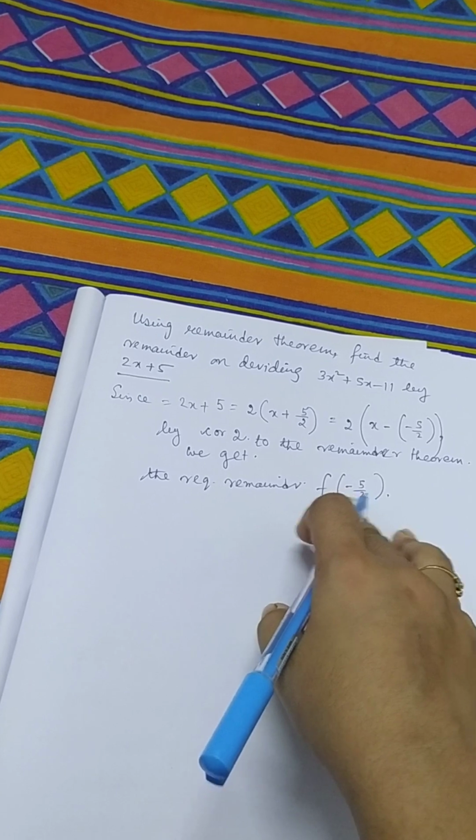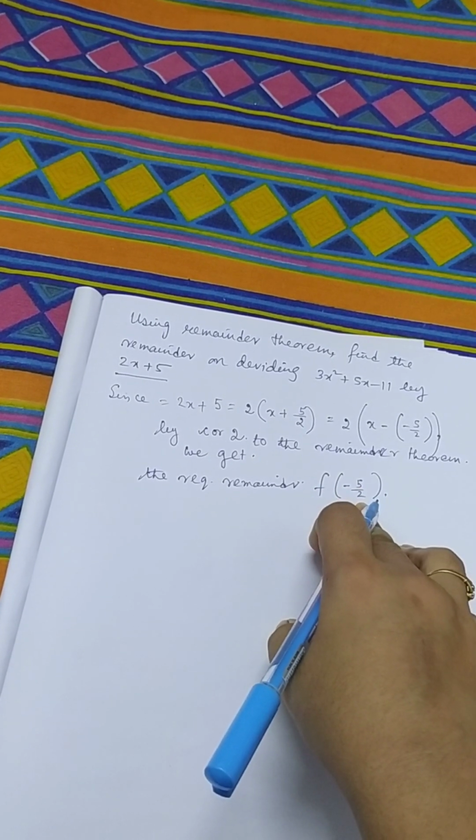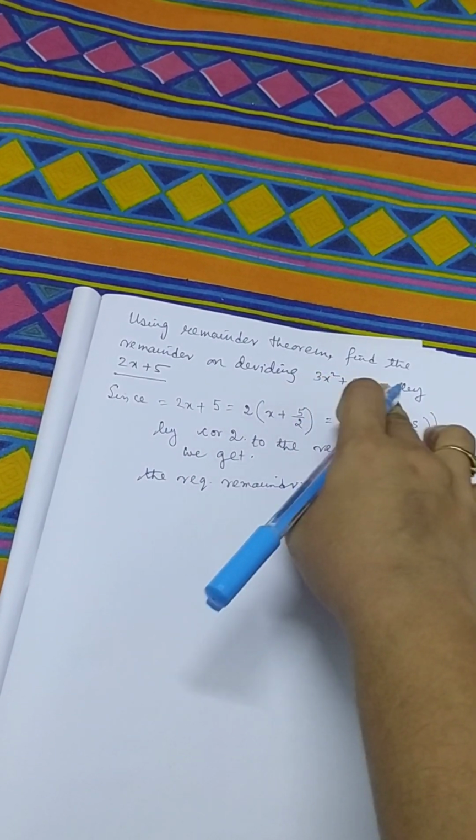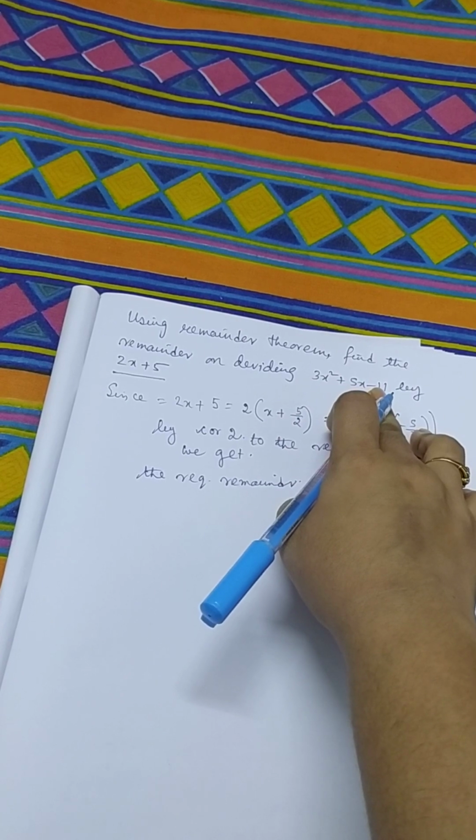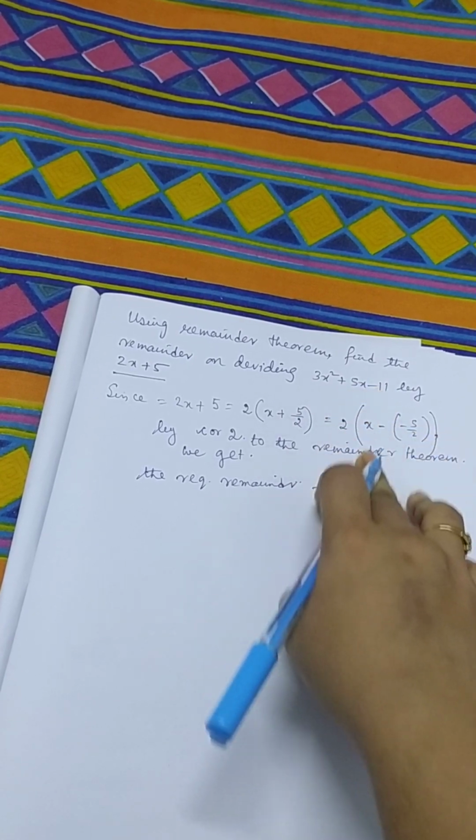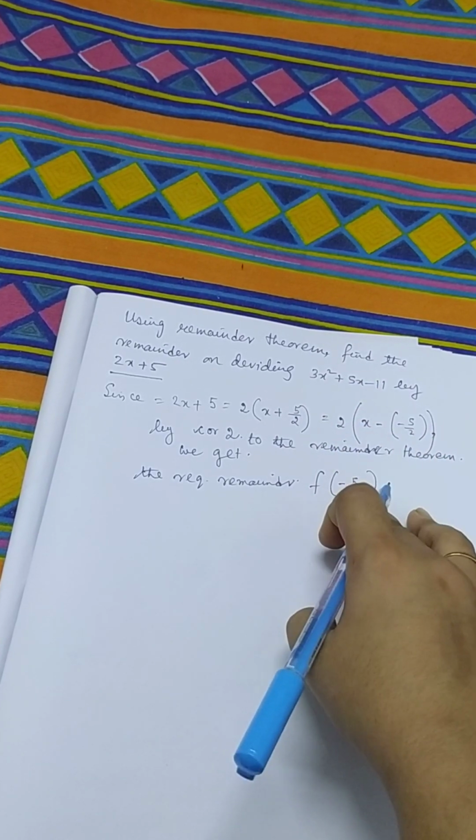That means fx is f minus 5 by 2. So in this polynomial 3x square plus 5x minus 11, we have to put minus 5 by 2.